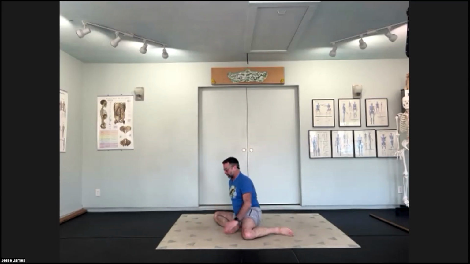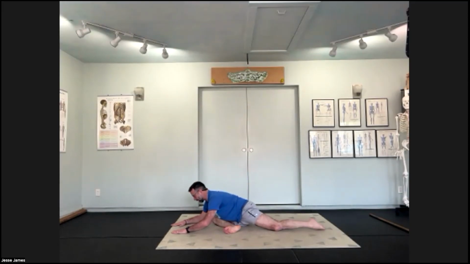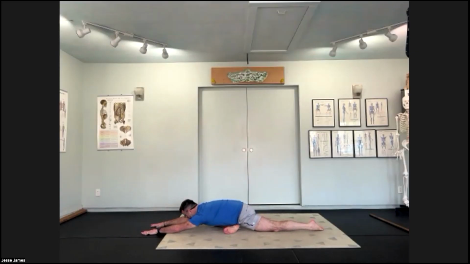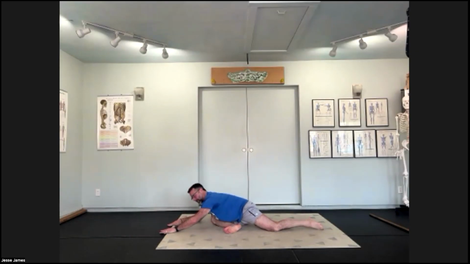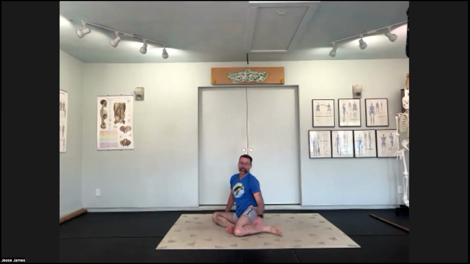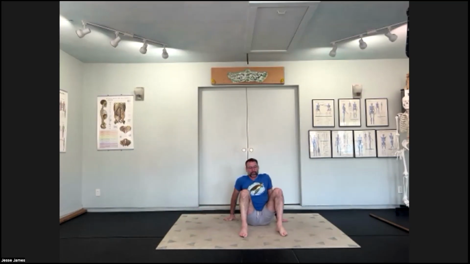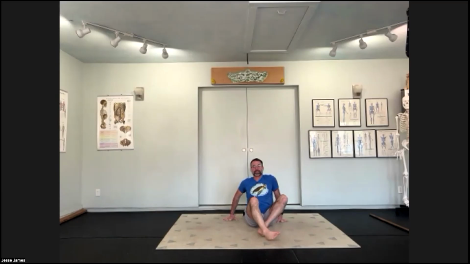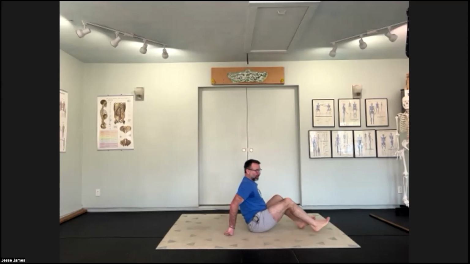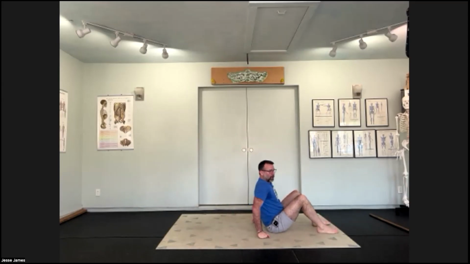How does that feel on the left side compared to the right side? Again, any differences side to side are worth taking note on and are very, very useful when it comes to consultations, especially if there's pain in the body. We're going to come back, we're going to finish with laying on our back.